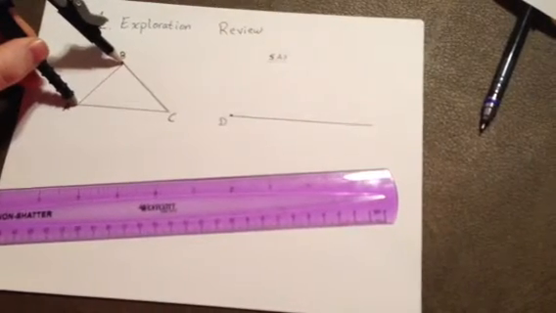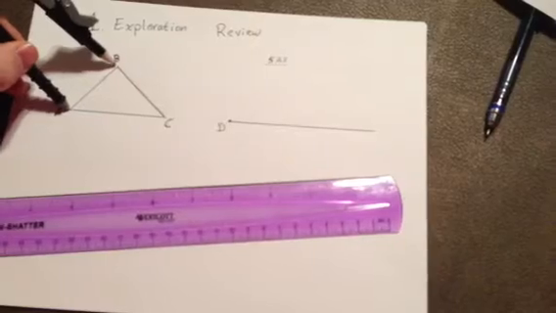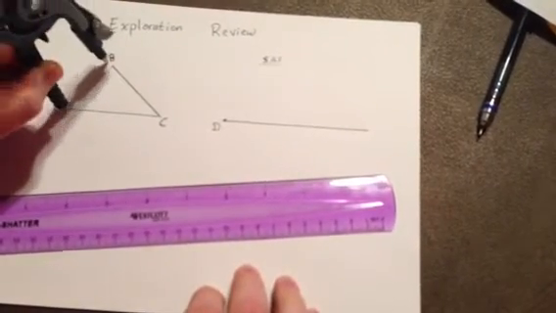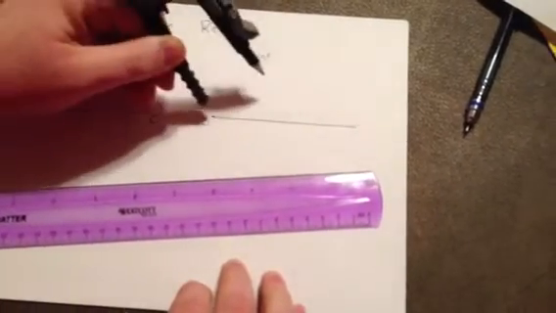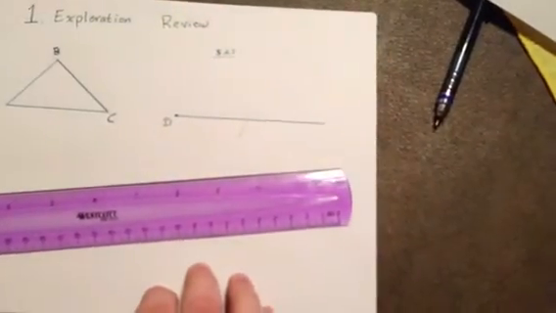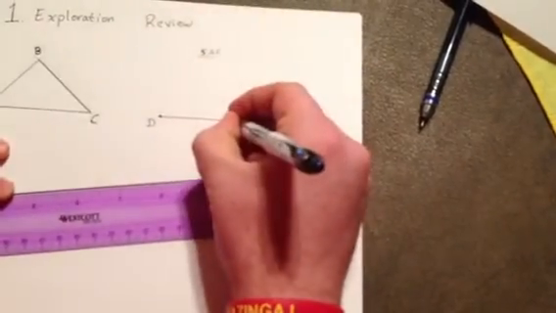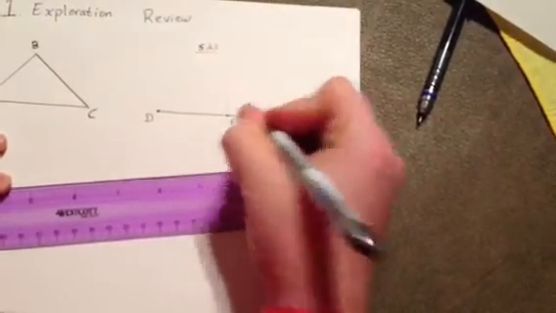You open your compass to the length of AB, so you put the point of your compass on A, open the pencil up to B, and copy that line segment onto your line from your patty paper. And then I had you label that point as E.